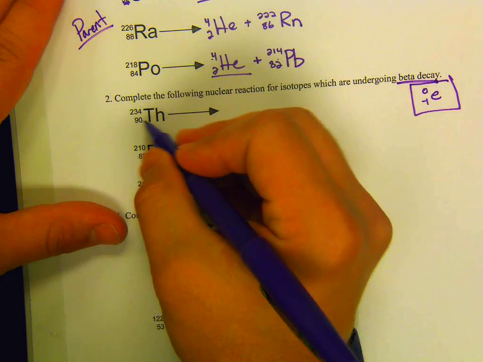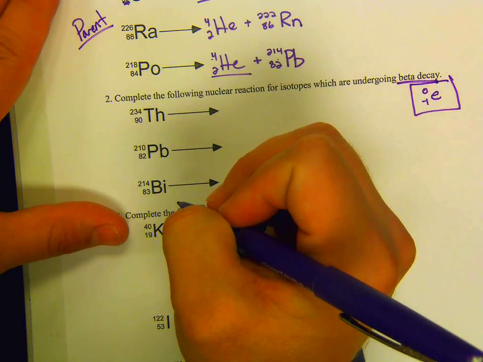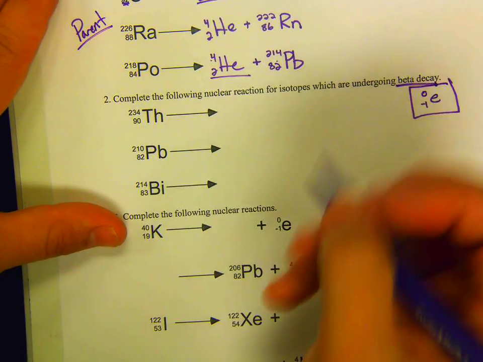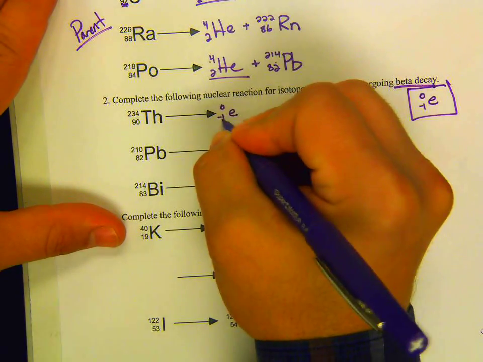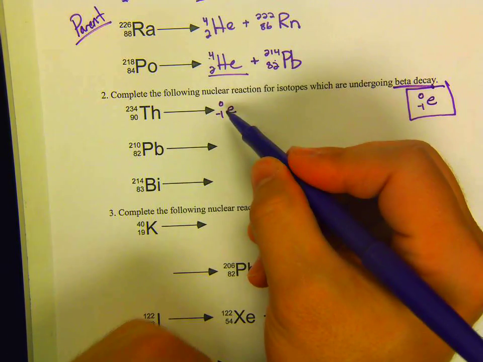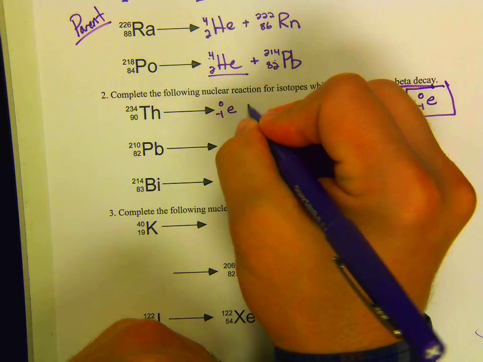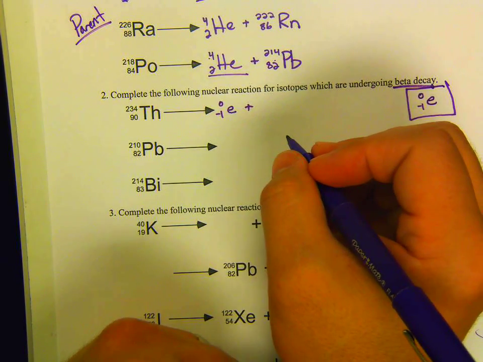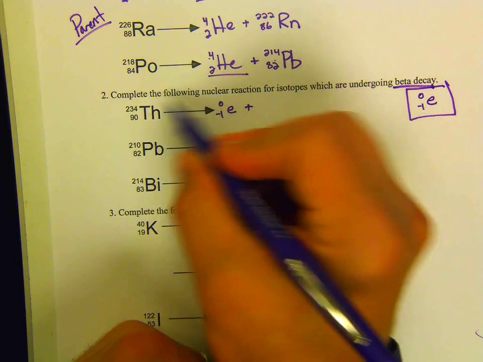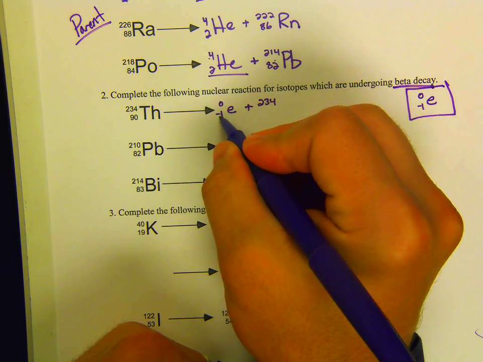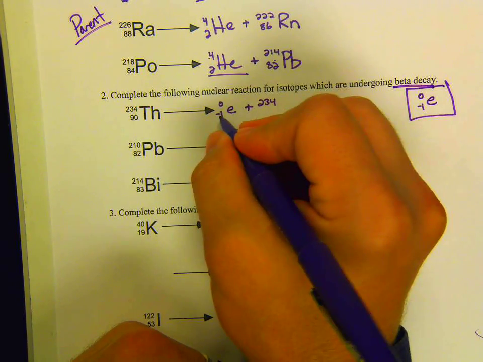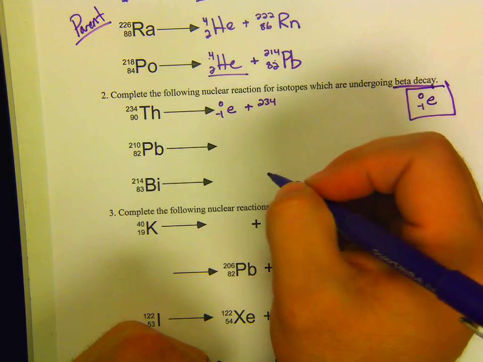Now looking at this, what does thorium-234 turn into when it undergoes beta decay? Let's start out by getting that beta particle, E0/-1, because again it is basically just an electron. Let's think about conservation of matter again. 0 plus 234 equals 234. Now here's where it gets a tiny bit tricky. -1 plus what equals 90?